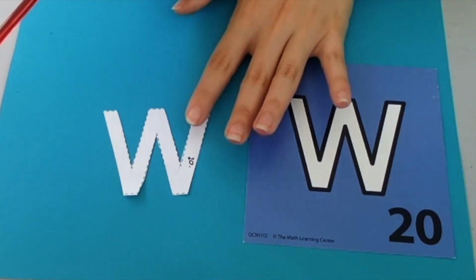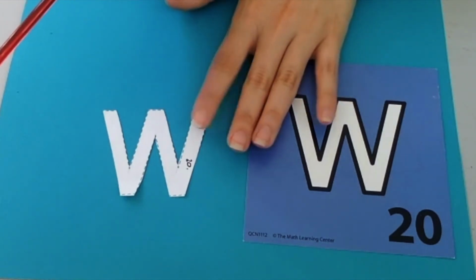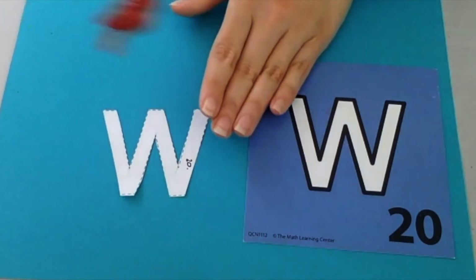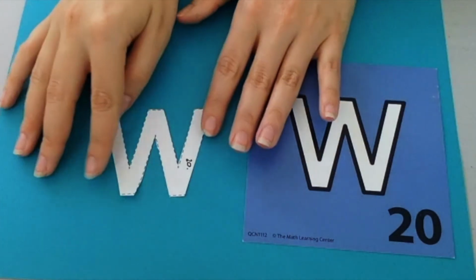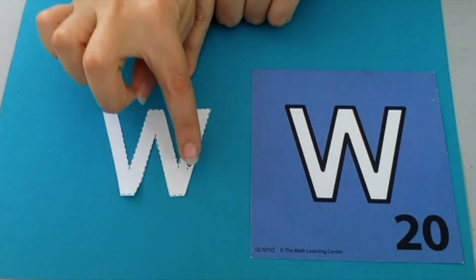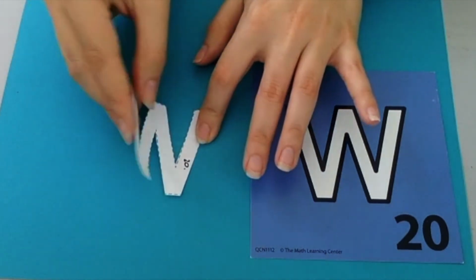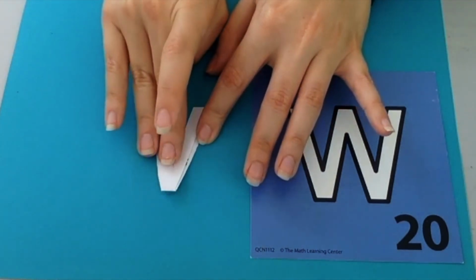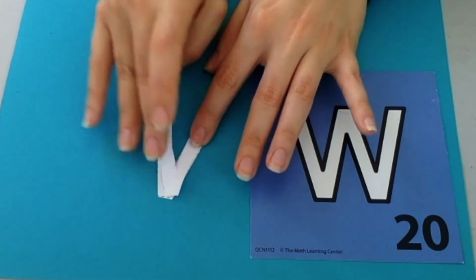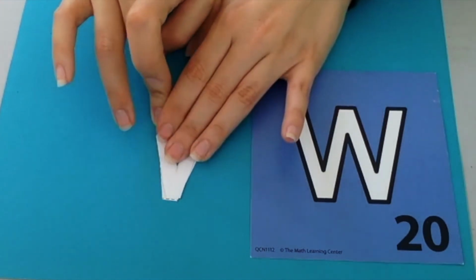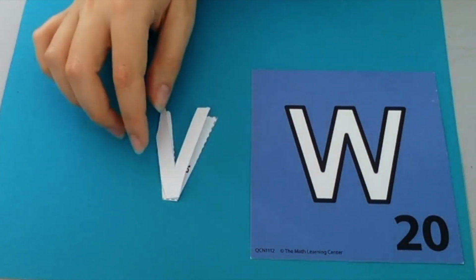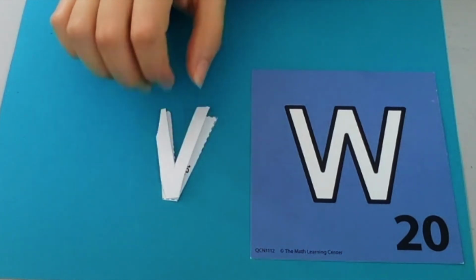So we're going to take our little W and we're going to try and fold it into equal parts and see how many we can get. So I'm going to take my shape and I'm going to fold this edge to this edge. And I'm going to give myself a crease. And already it's looking like we can fold this into at least one equal part.